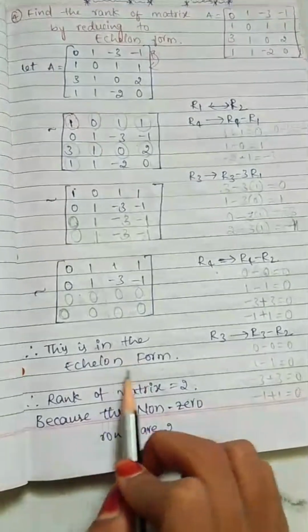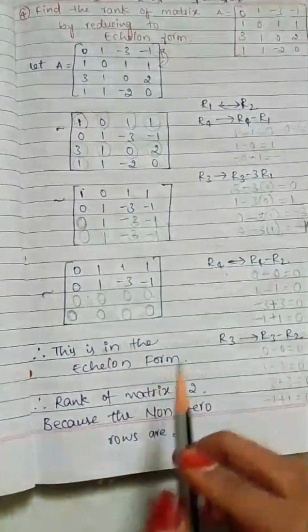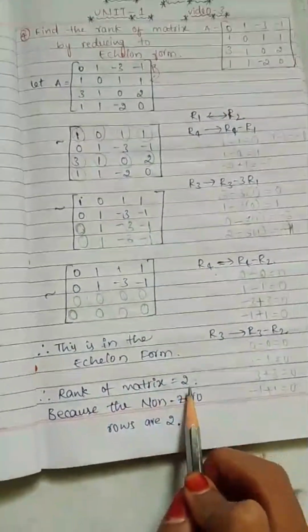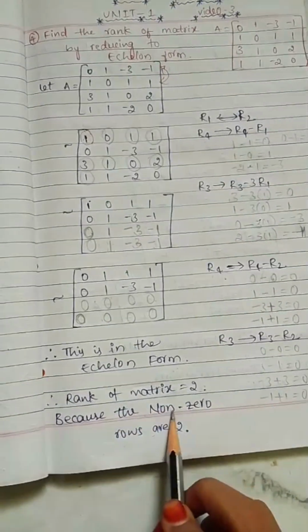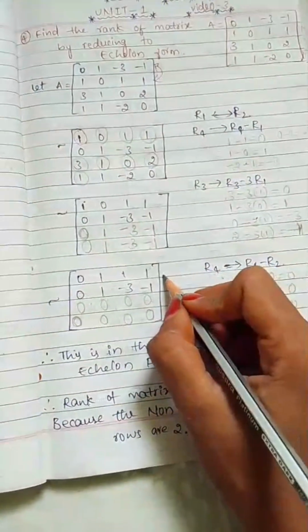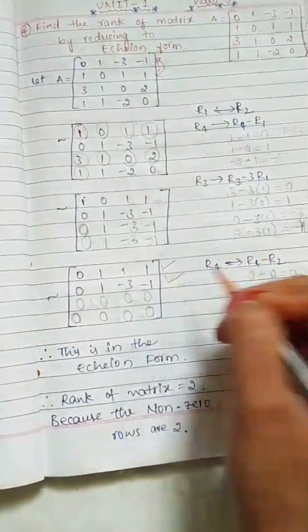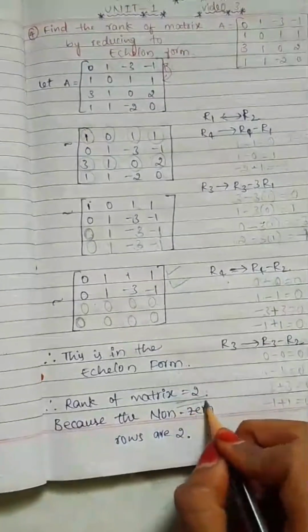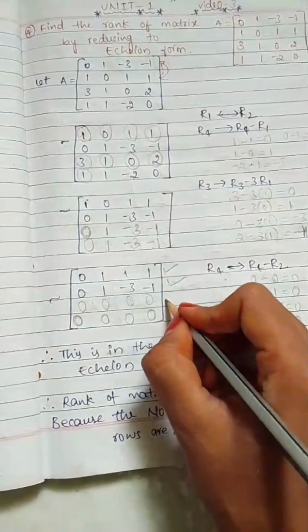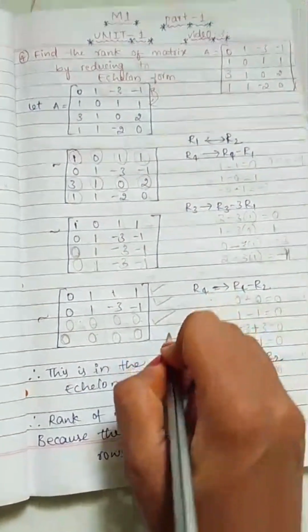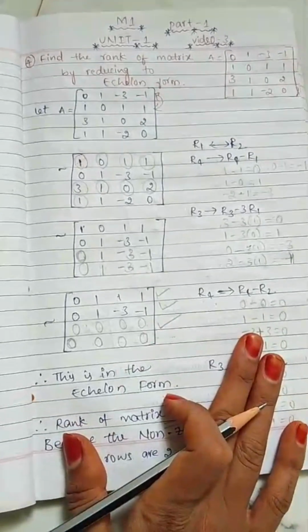Then this is in the echelon form. The rank of the matrix is 2 here, because the non-zero rows are 2. We got 2 non-zero rows. That's why the rank of the matrix is 2. This is reduced to echelon form. This is how you have to do it.